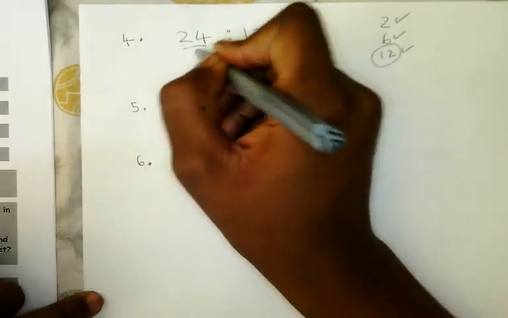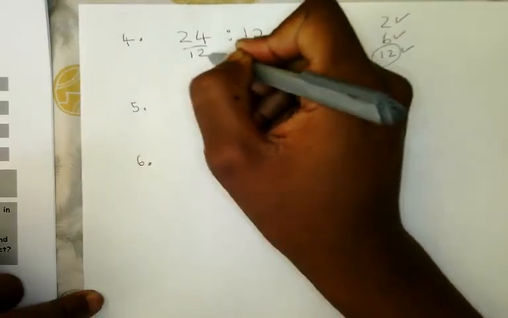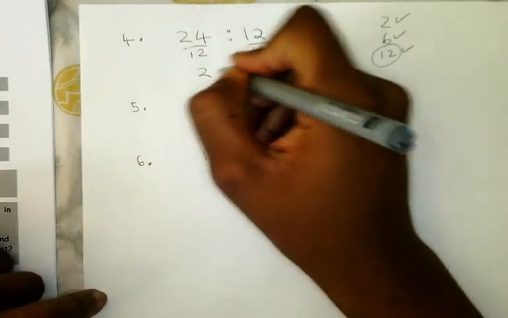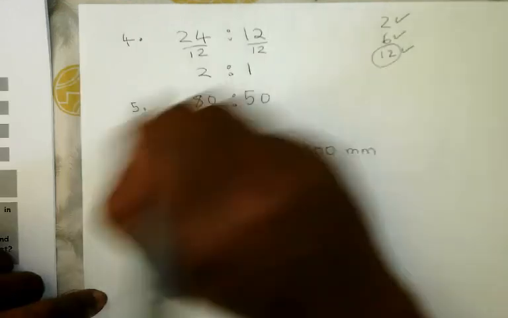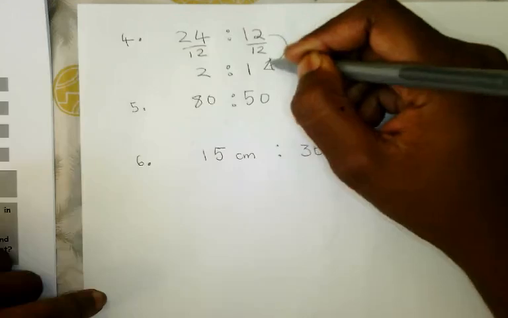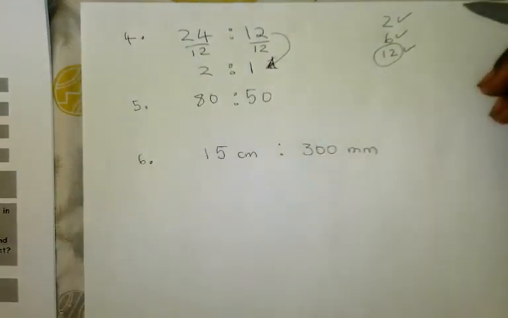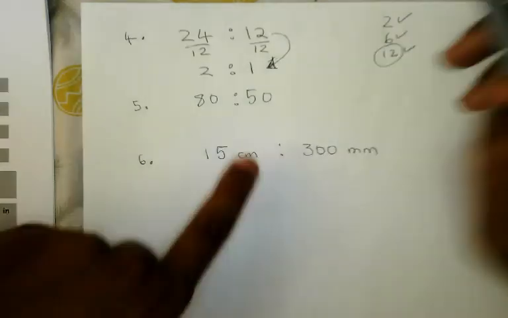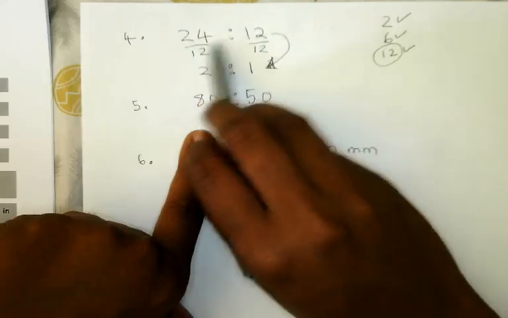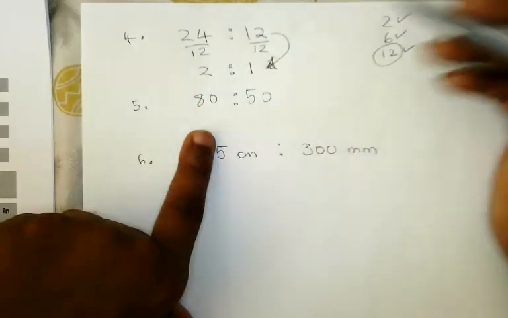So I'm going to divide both sides by 12. 12 goes into 24 how many times? Twice, and then 12 goes into 12 once. So 24 is to 12 can actually be written as 2:1. So you always have to simplify, especially when you're working with ratios to solve a particular question. We always use the simplified ratio, not this one. We always simplify it before we can use it.